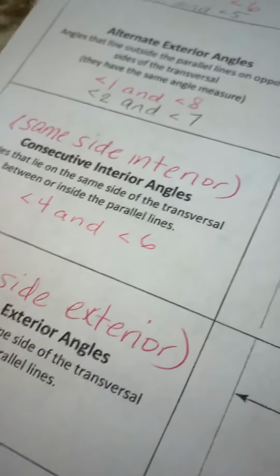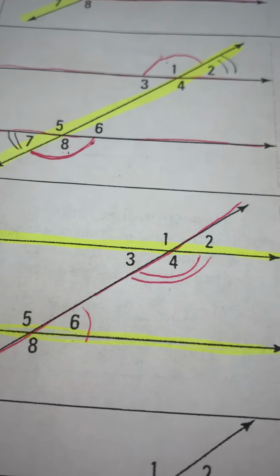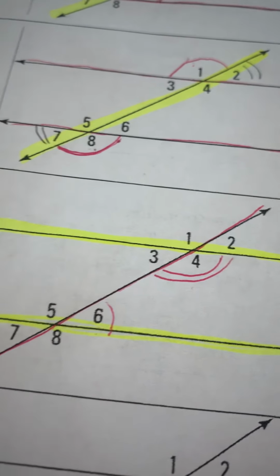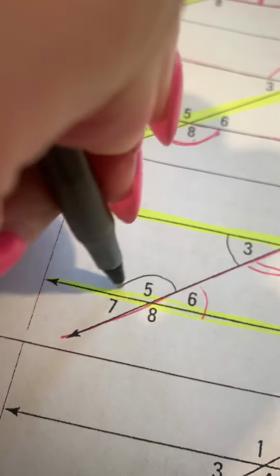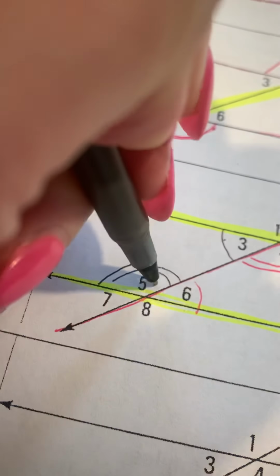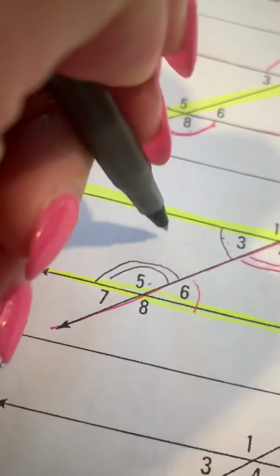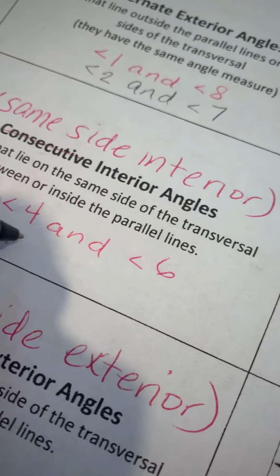These are not equal to each other, by the way. They're going to be supplementary, which we'll see in the next lesson. My other pair is 3 with 5. They're on the same side of the transversal, and they're on the inside of the parallel lines.